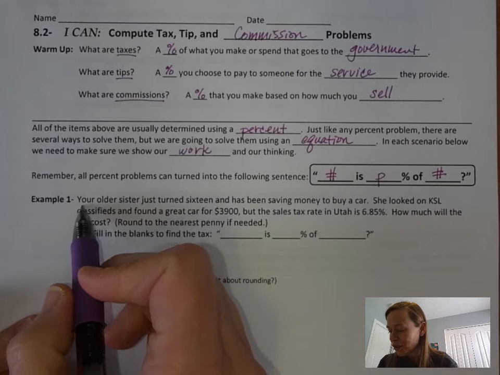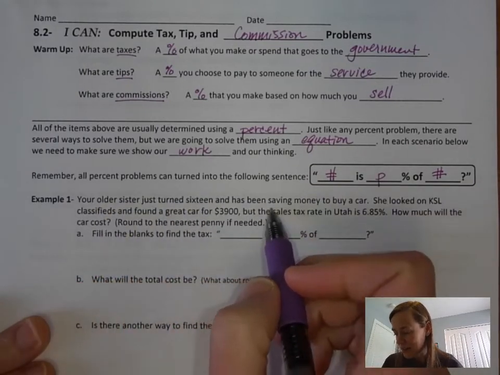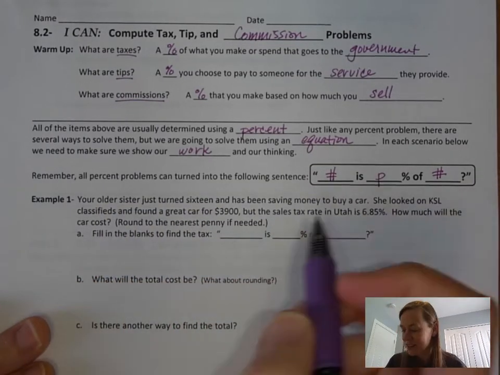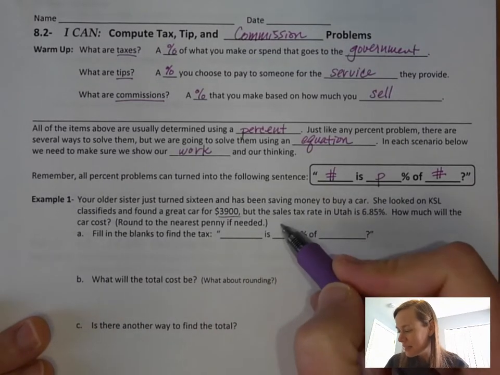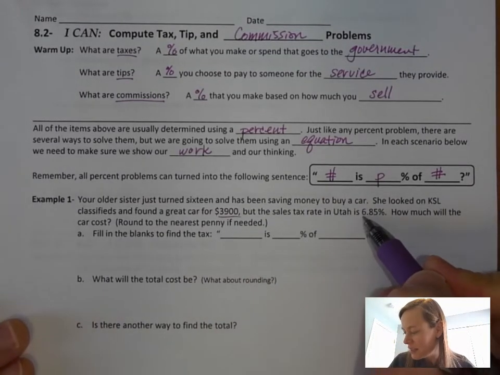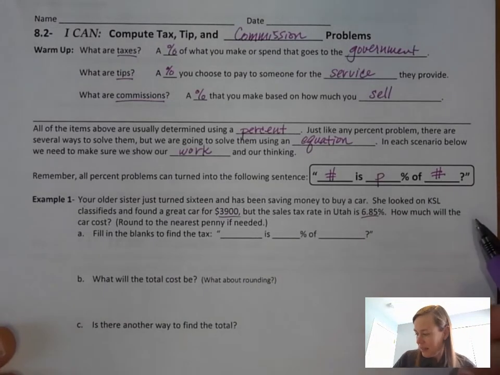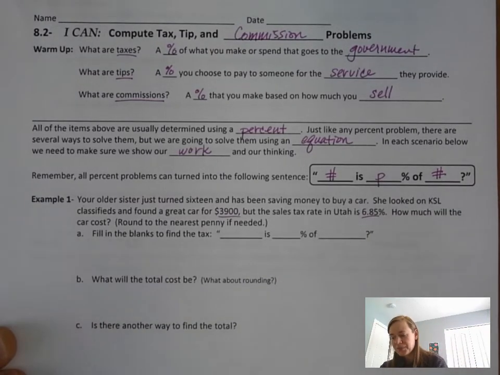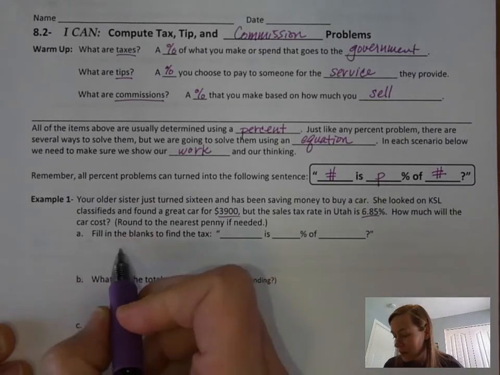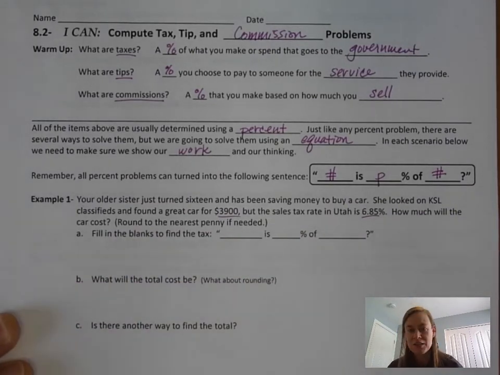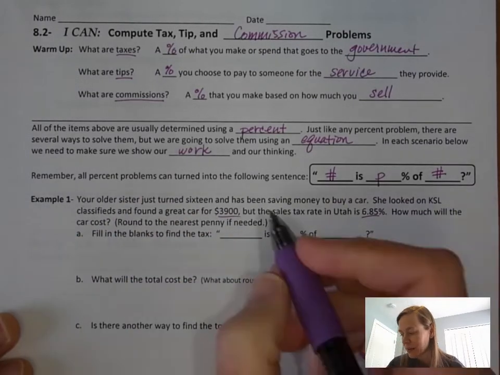Example 1. Your older sister just turned 16 and has been saving money to buy a car. She looked on KSL Classifieds and found a great car for $3,900, but the sales tax rate in Utah is 6.85%. How much will the car cost? It says round to the nearest penny if needed. Great. Let's fill in the blanks to find the tax. What is the tax in this scenario?